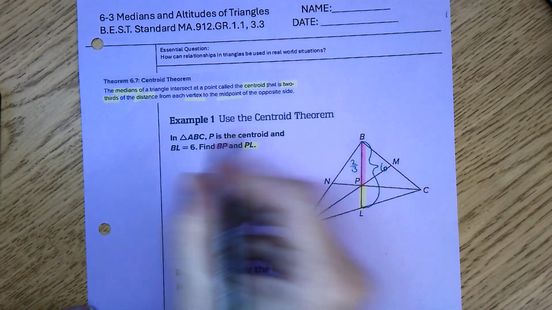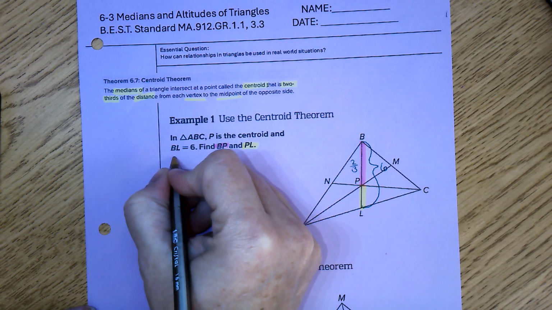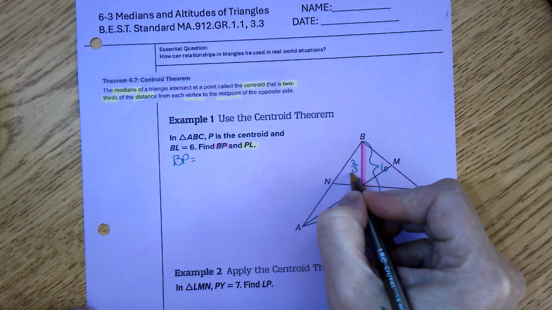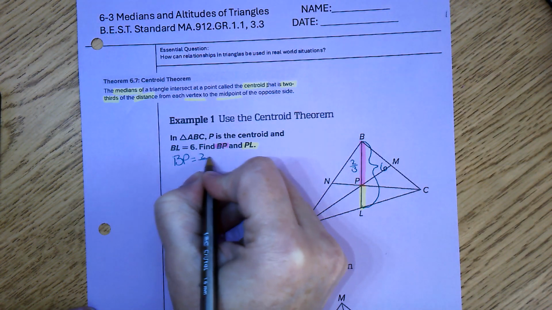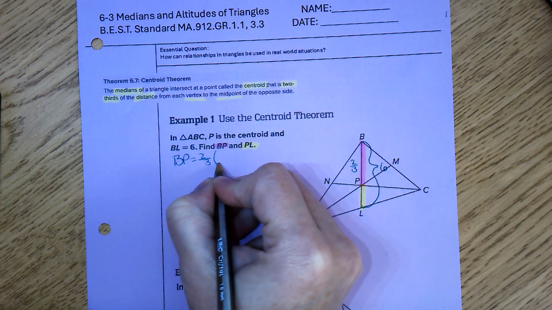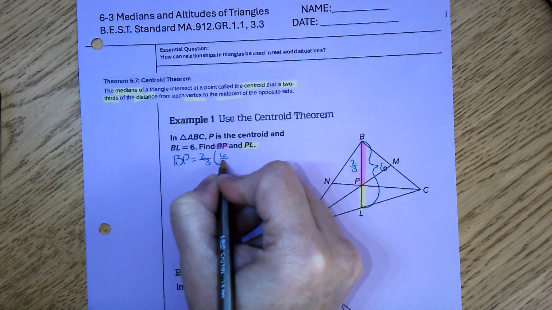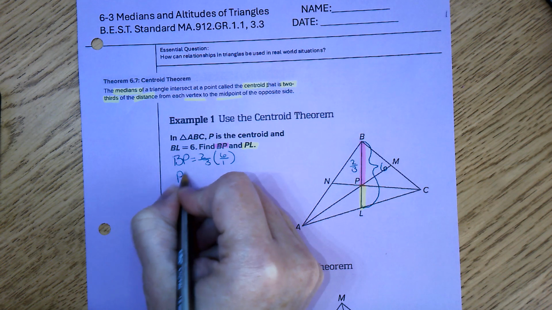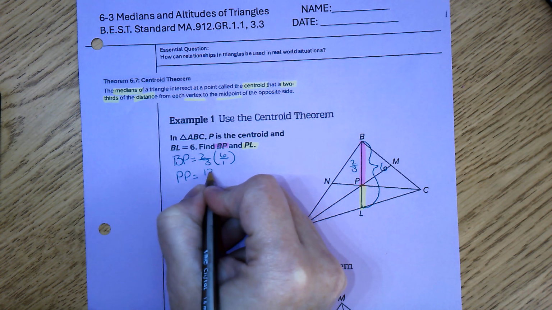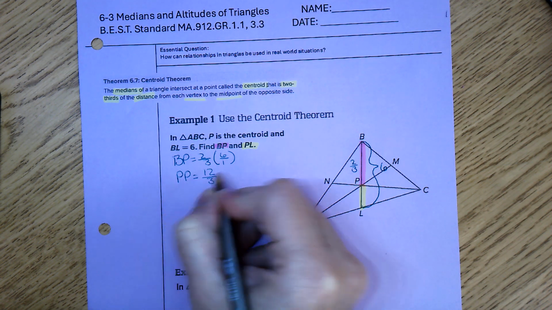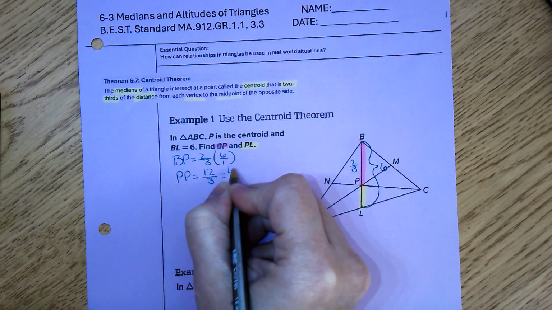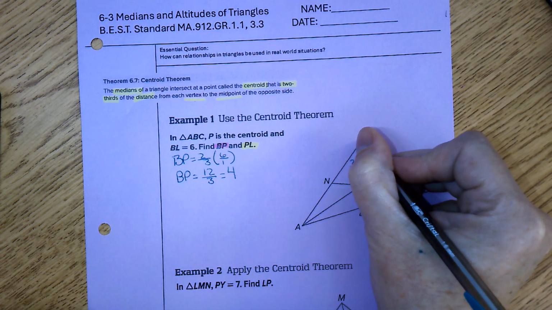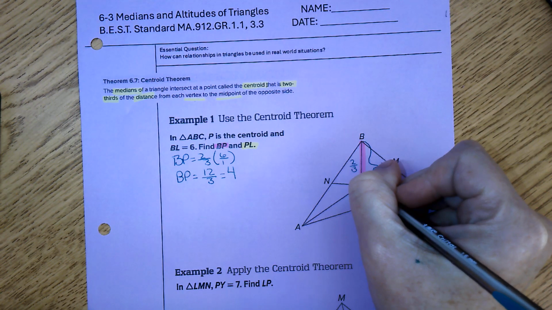We're going to do BP first. So BP is 2/3 of 6, or 6/1. So BP is 12 divided by 3, and that equals 4. So from B to P is 4.